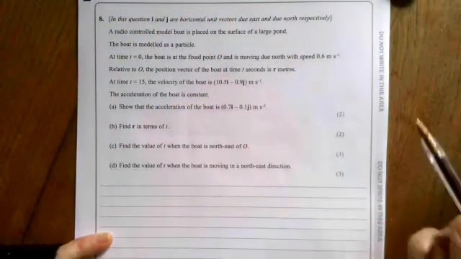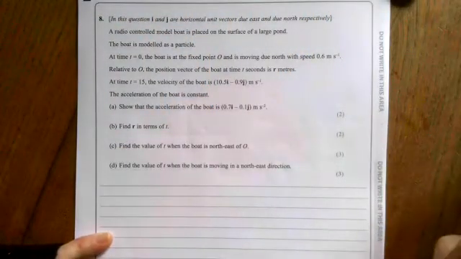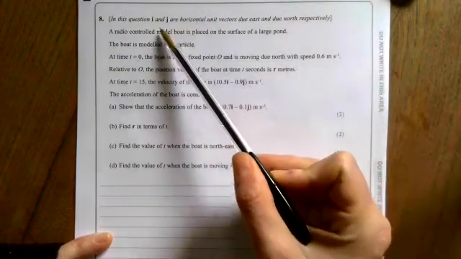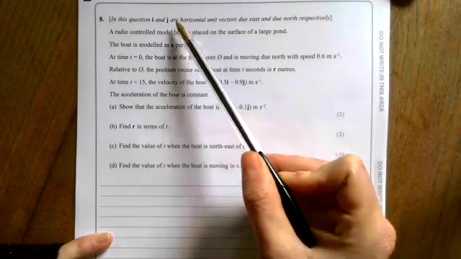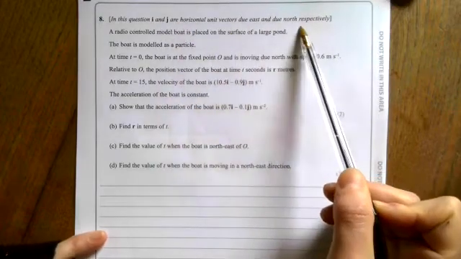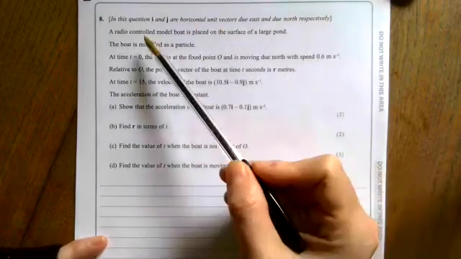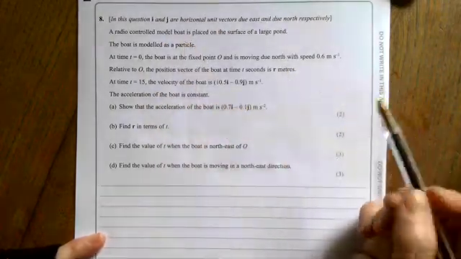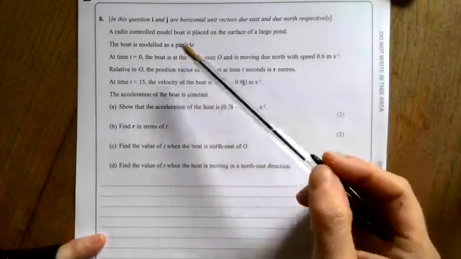So this is question 8 of the sample assessment materials, paper 3. Throughout this question, I and j are unit vectors east and north, respectively. We've got a radio-controlled model boat on the surface of a large pond. It's modelled as a particle.